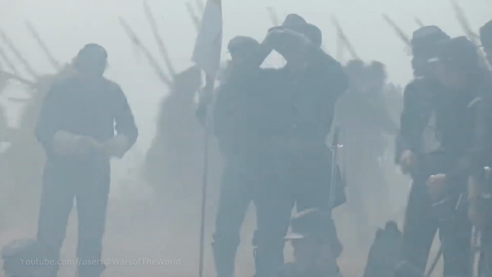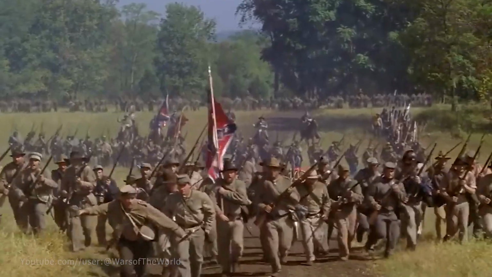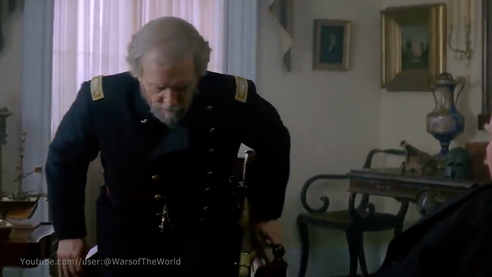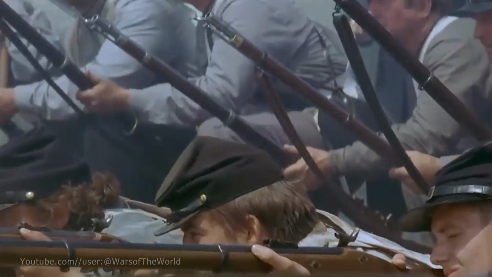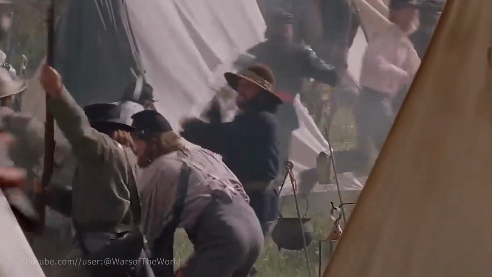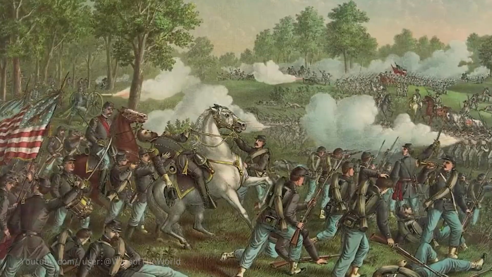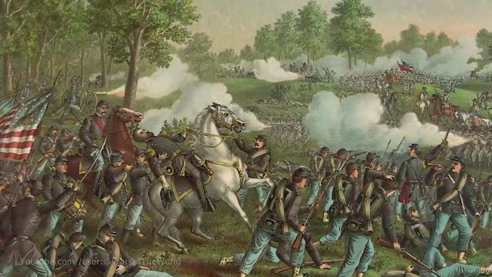Another key moment in the war was the fall of Vicksburg, Mississippi, which came in July 1863, around the same time as the Battle of Gettysburg. The Union forces, under the command of General Grant, laid siege to the city for over a month, cutting off its supply lines and eventually forcing its surrender. This gave the Union control of the Mississippi River and split the Confederacy in two, effectively cutting off the western states from the rest of the Confederacy.